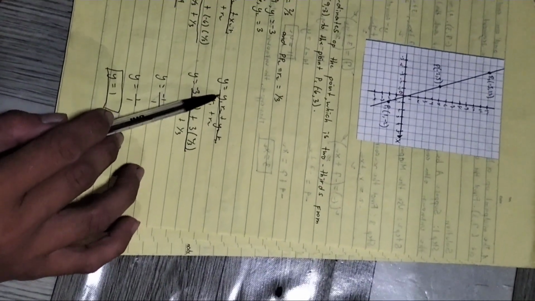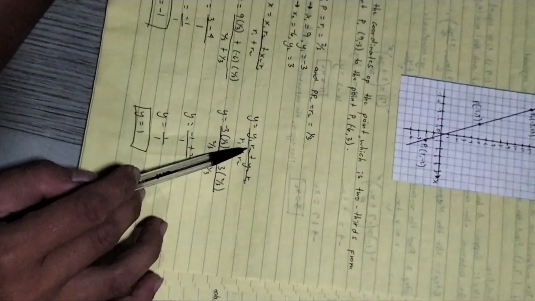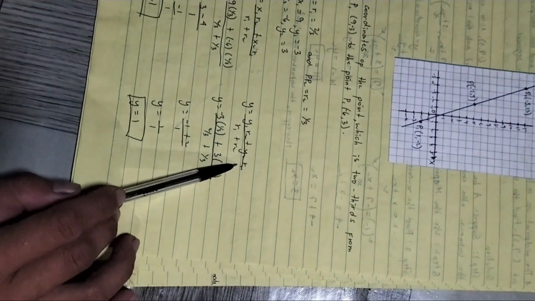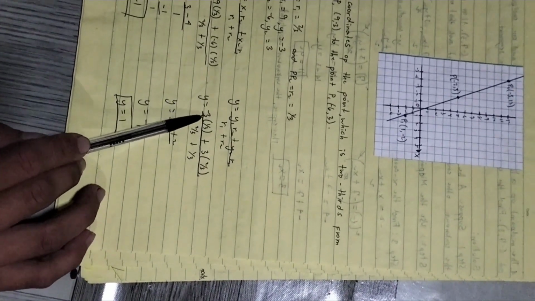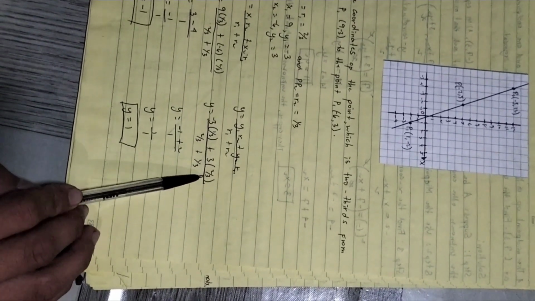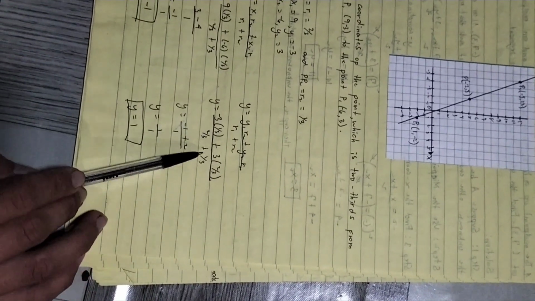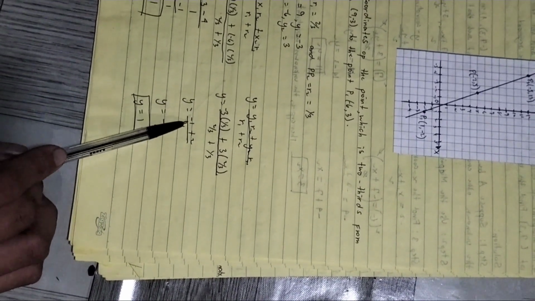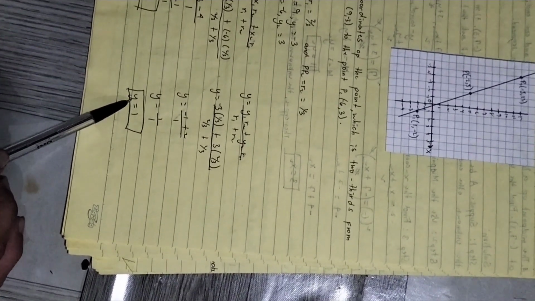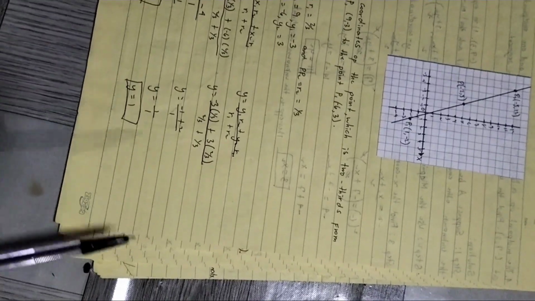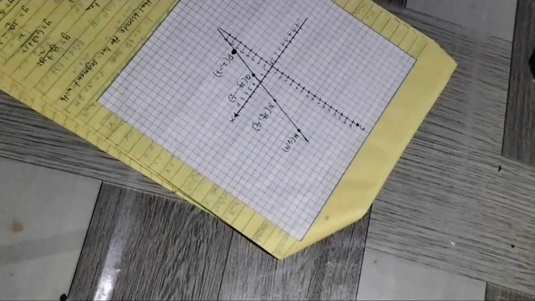So, y is equal to y sub 1 times r sub 2 plus y sub 2 times r sub 1 over r sub 1 plus r sub 2, and y is equal to negative 3 times 1/3 plus 3 times 2/3 over 2/3 plus 1/3, is equal to negative 1 plus 2 over 1, and y is equal to 1 over 1, and the final answer is 1. Y is equal to 1. So check the graph.